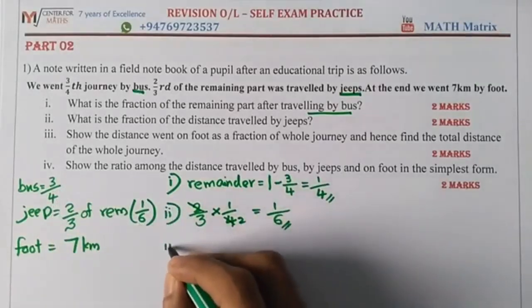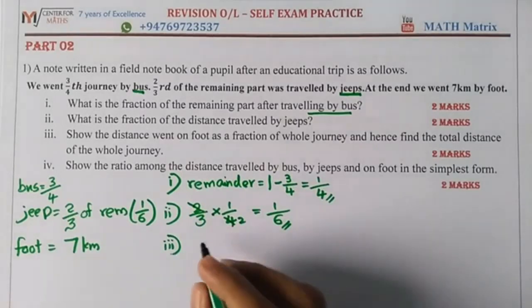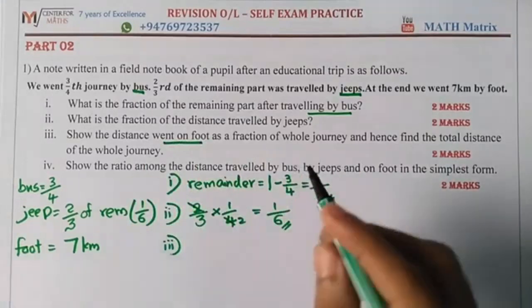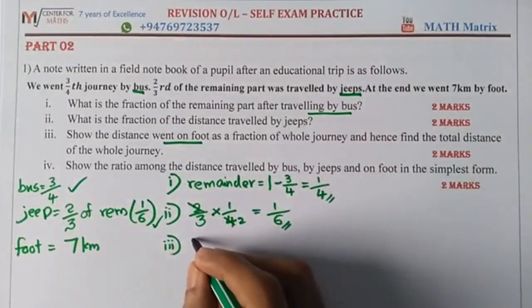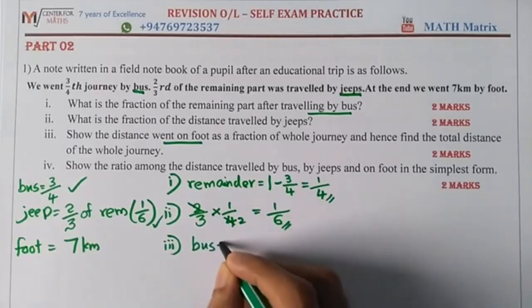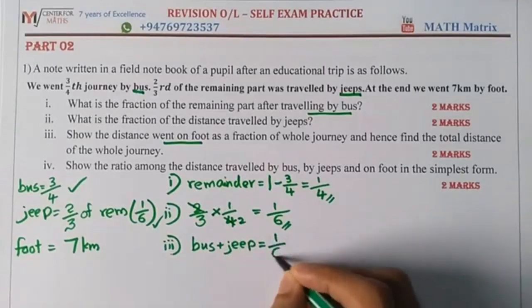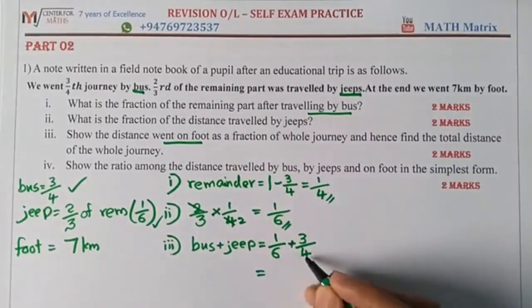Right. And now the third question. Read that carefully. Show the distance went on foot as a fraction of the whole journey. So first of all, they are asking us to find the fraction. Okay, so how to find the fraction which they have traveled by foot? To find that, first of all, we have to add them both, by bus plus by jeep. So we'll find them by bus and jeep. The sum of those two is 1/6 plus 3/4. So how to add this?